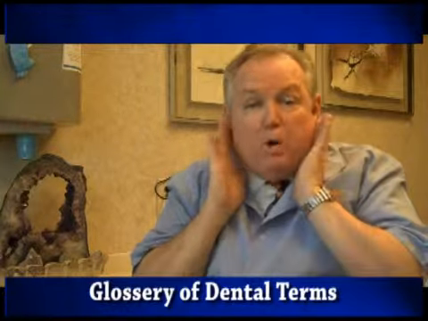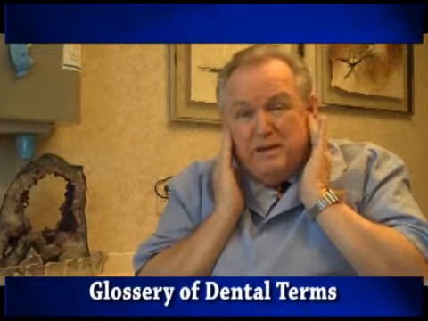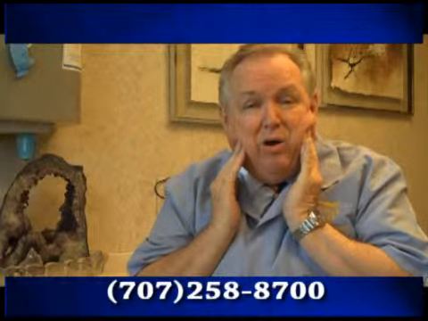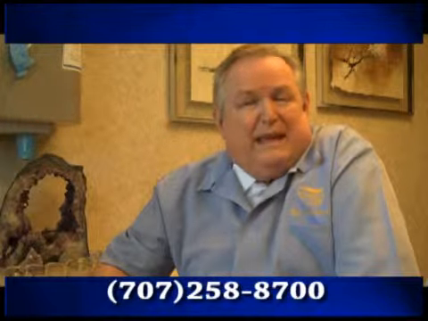Then you've got the molars. The molars, you have three on the top on this side, three on the top, three on the bottom if you have all your wisdom teeth. So those are the names of the teeth.